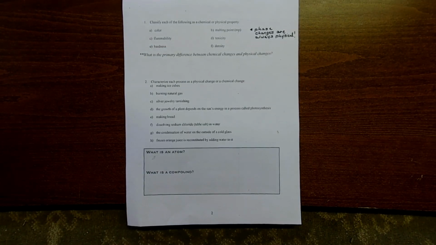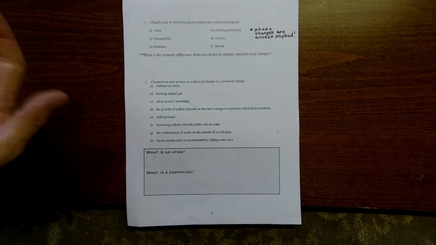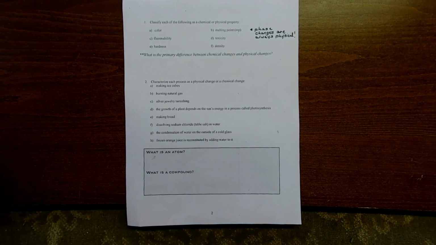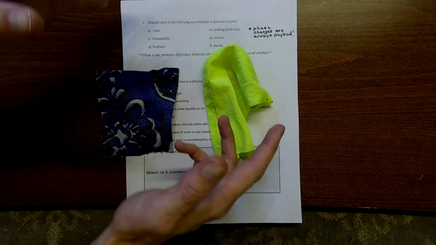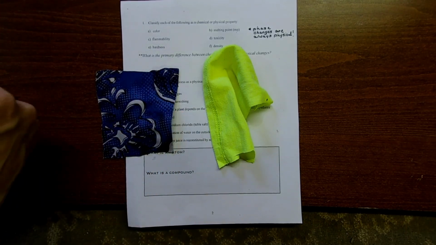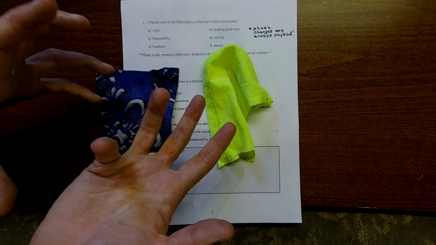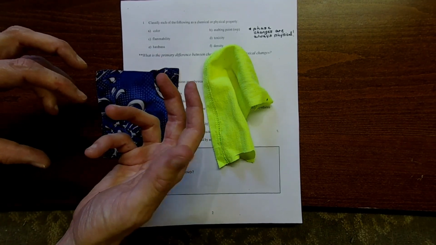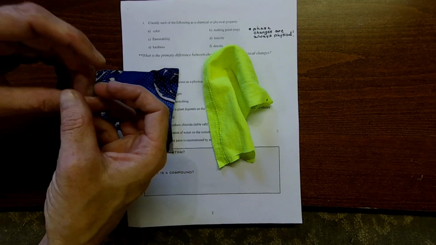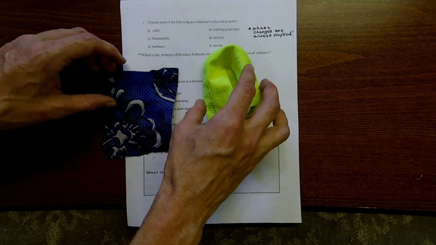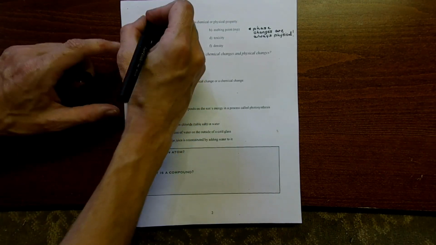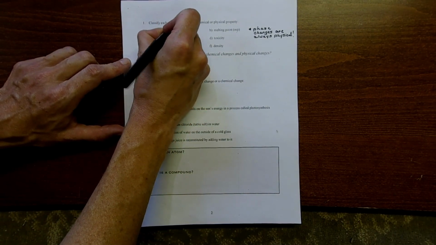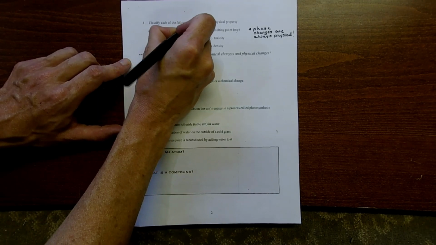In problem number 1 here, we're asked to classify each of the following properties as being chemical or physical. First, let's consider color. Two pieces of material: one is neon yellow and the other one is blue, with a pattern on it. I can observe the color of these pieces of material without altering the structure or changing anything about the material. Because of that, you can classify color as a physical property. Remember, physical means it's the same thing at the end of the day.